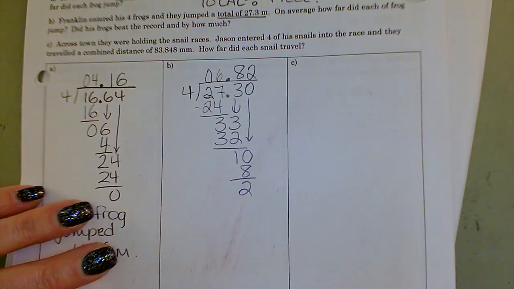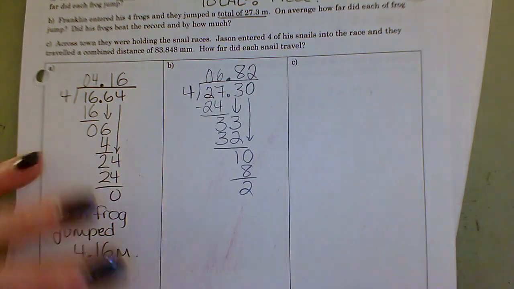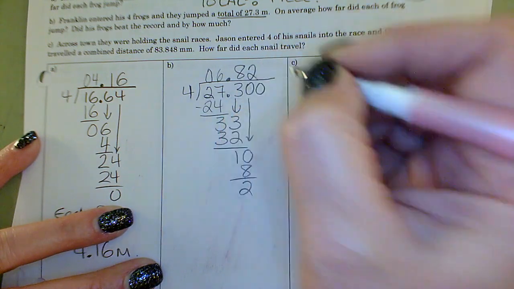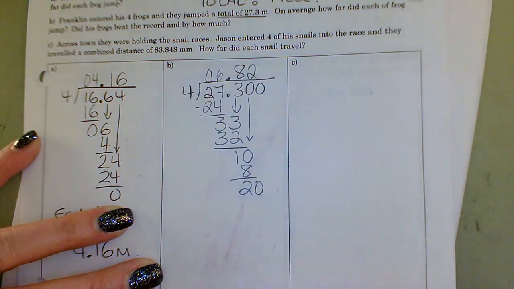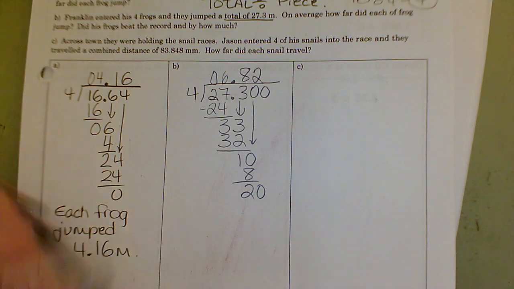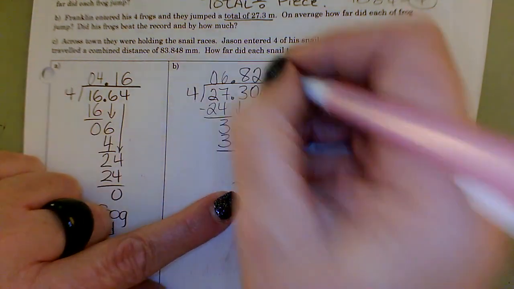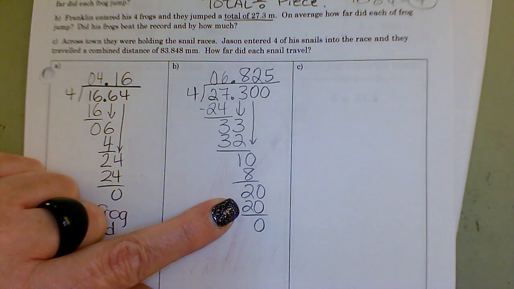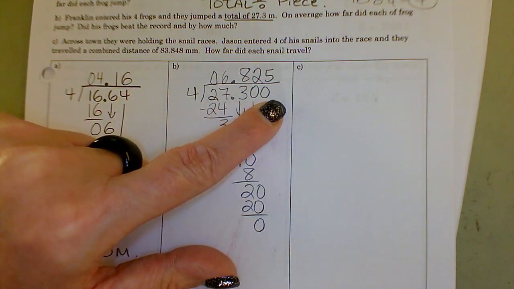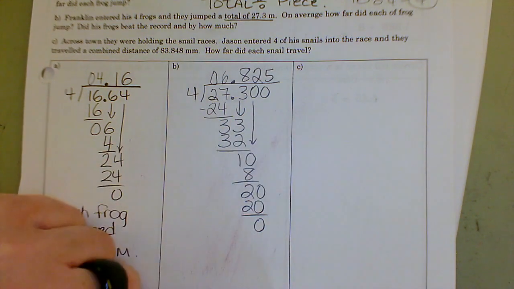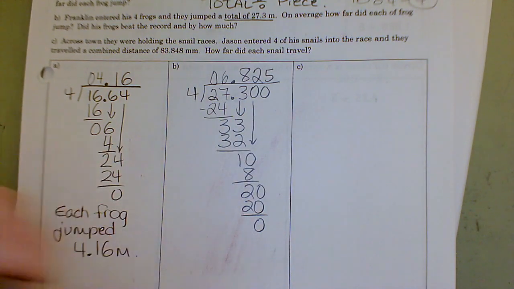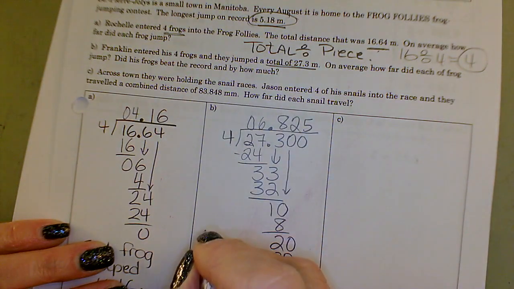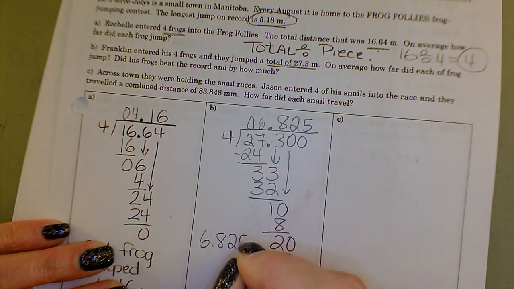Again, I got a remainder, so what do I have to do? Add another 0, so I'm going to extend my line, put another 0. And this time I notice this will be the last time, because 4 goes into 25 times, and I get my remainder. So in this case, I had to add 2 zeros to get far enough. So here is my answer. So we got a 6.825 meter jump.